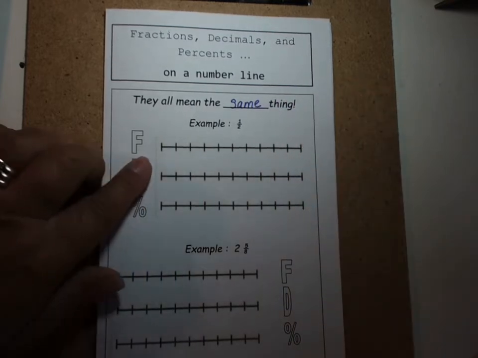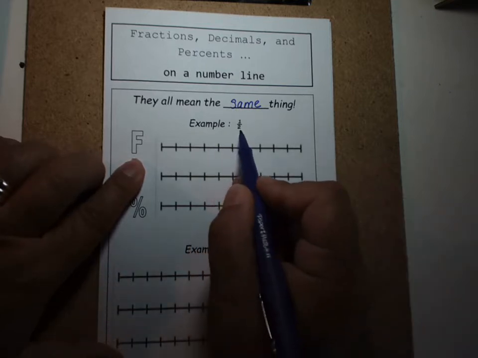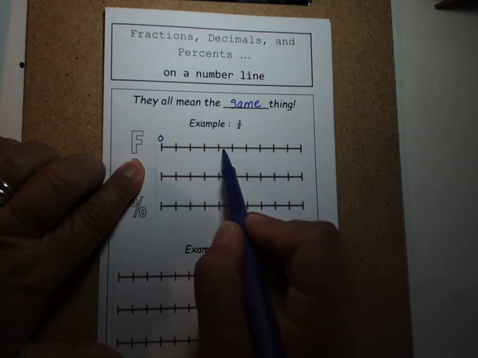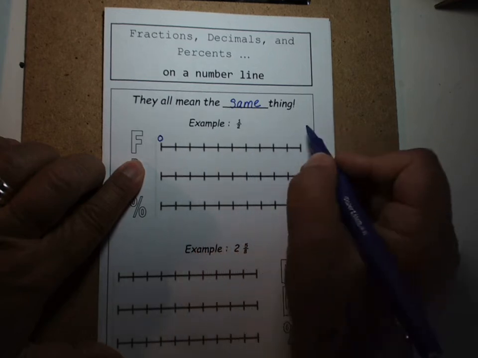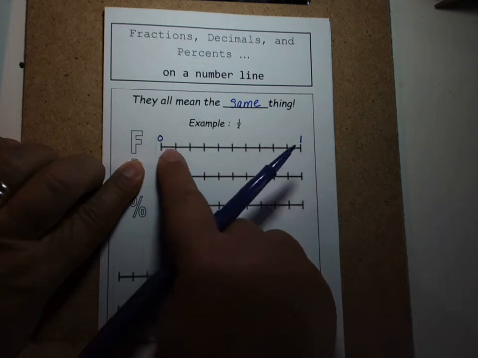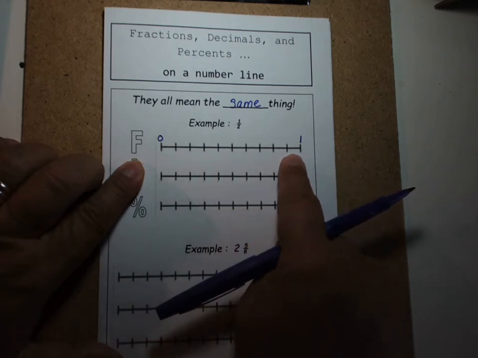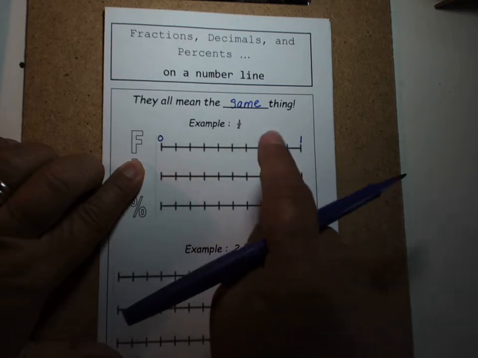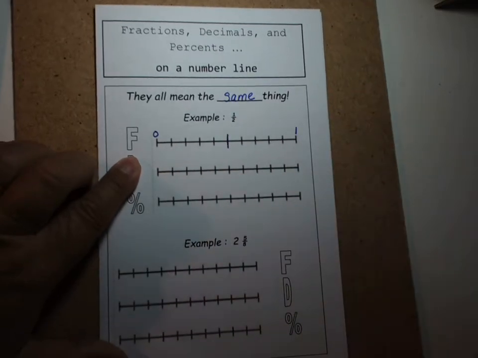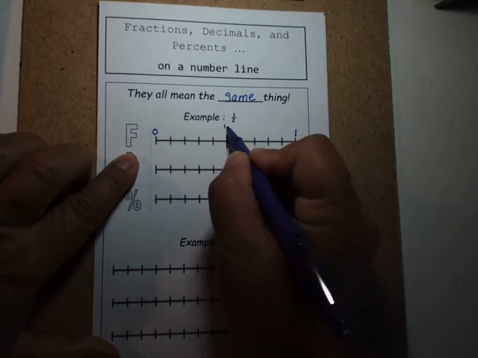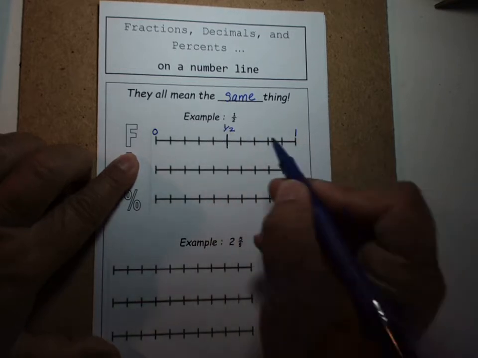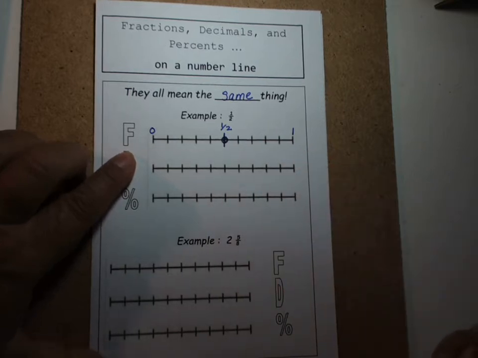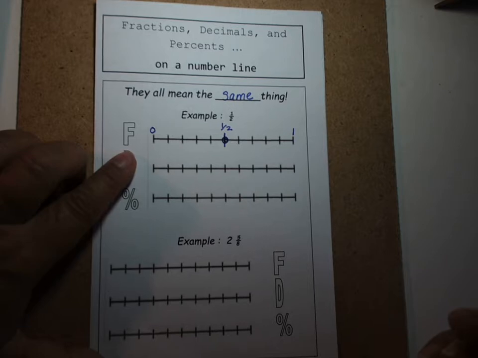So if I have a fraction, that's the F, there you go, it's a half, then I would have 0 here and 1 here. So this is broken up into 10 pieces. So what would be the halfway point? Right here, right? So that would be 1/2. So that's what this looks like. And you put a dot. That's called graphing on a number line. Putting a dot. So that's where the halfway mark would be.